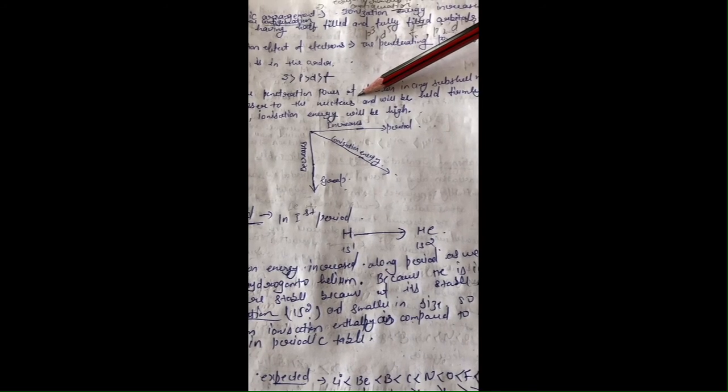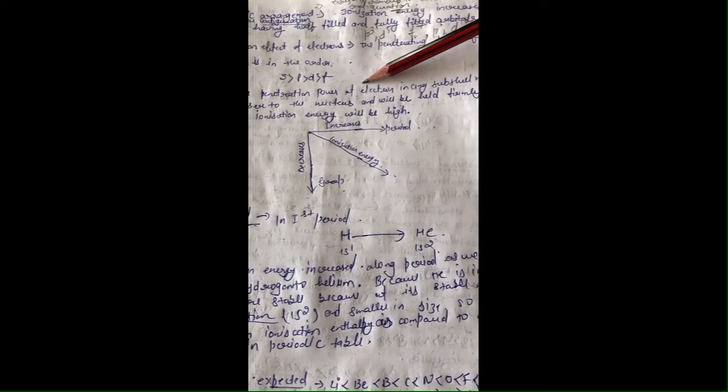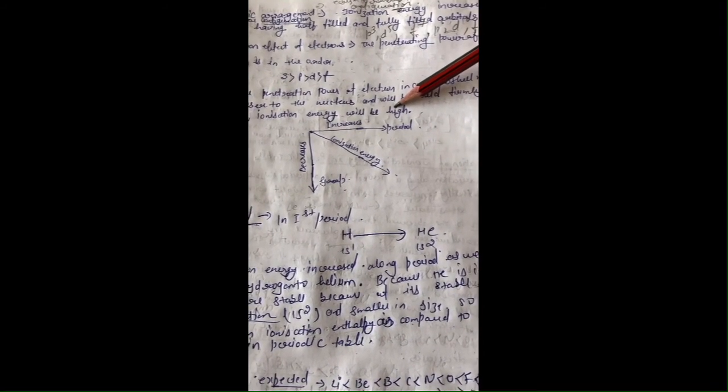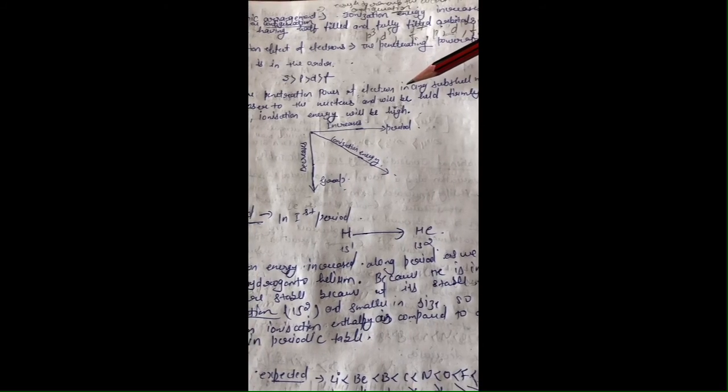And when any subshell is closer to the nucleus, then what trend are we expecting for the ionization enthalpy? When a subshell is closer to the nucleus, the attraction between the nucleus and outermost shell electron is going to increase, and with increasing attraction, the ionization enthalpy will definitely increase. It will become very difficult to remove the electron from those subshells.